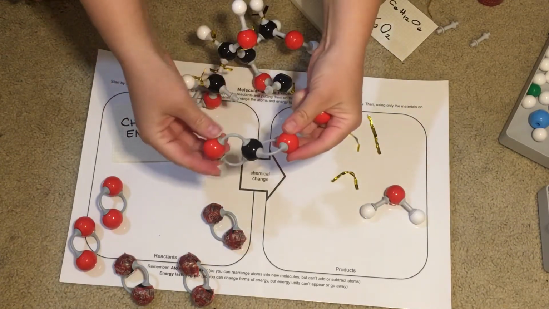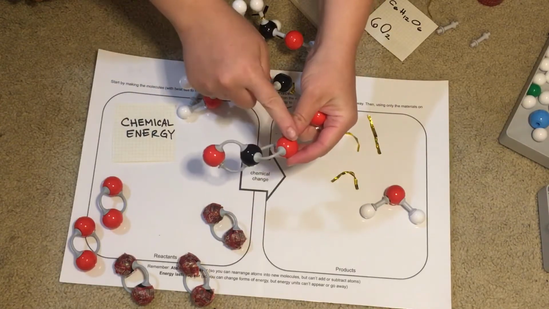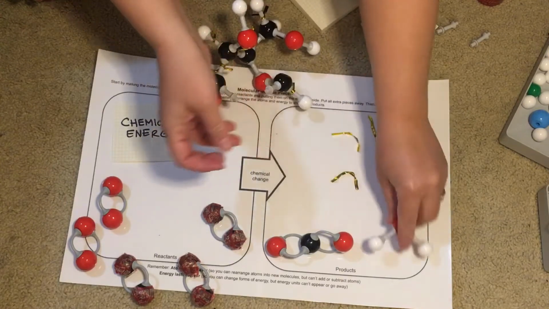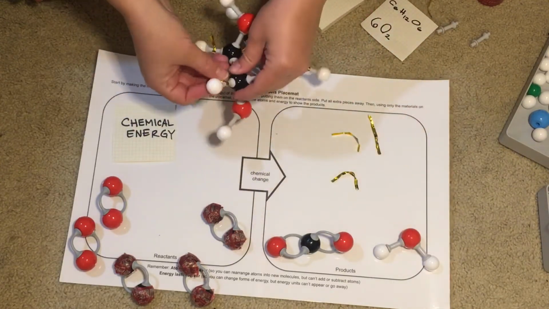Okay, so this one's a carbon dioxide, 1 carbon, 2 oxygens, and this is a water, H2O. And I'm just going to keep going.